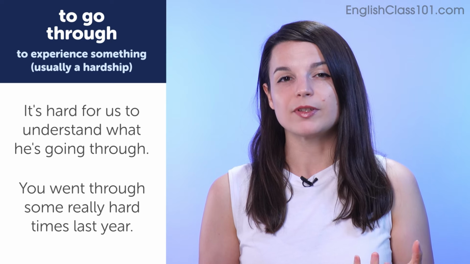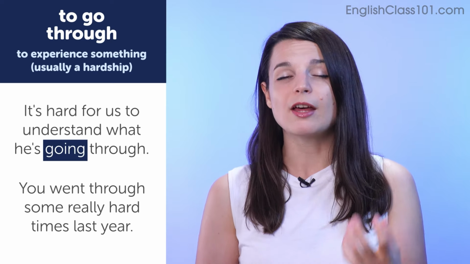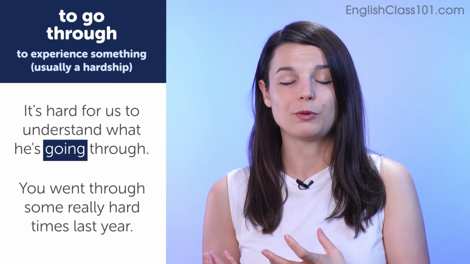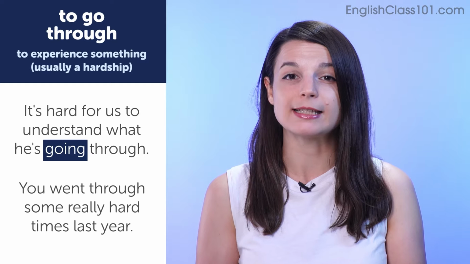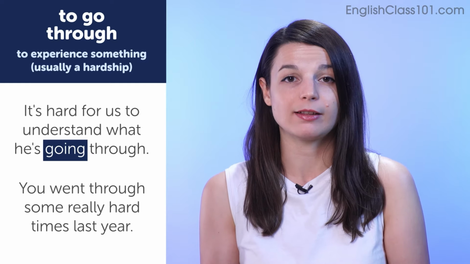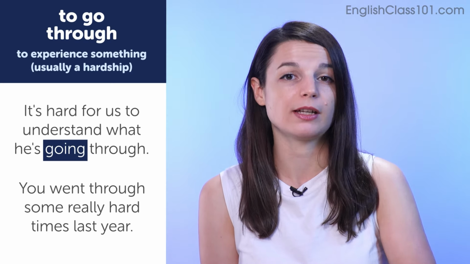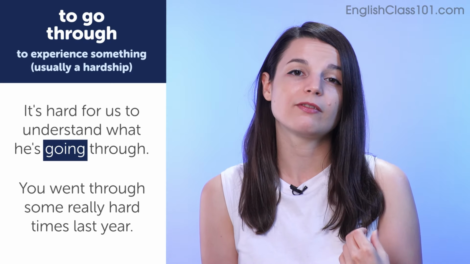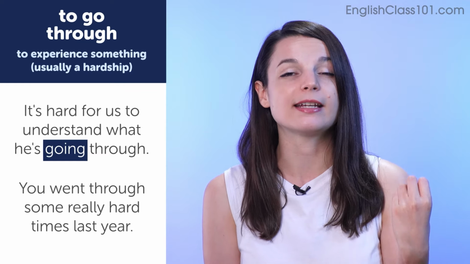In the first example sentence, it's hard for us to understand what he's going through. Another way of saying going through there is, it's hard for us to understand what he is experiencing, with a very negative feeling about it. It's hard for us to understand his negative life experience right now. So you can think of this going through as showing that someone is experiencing difficulty.